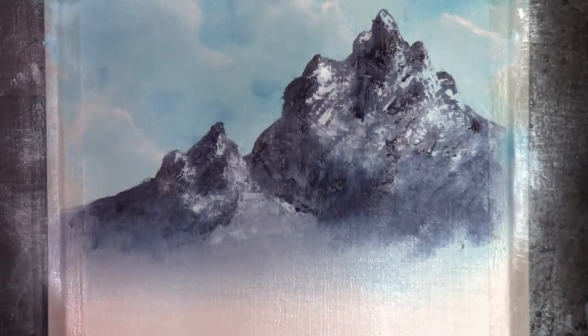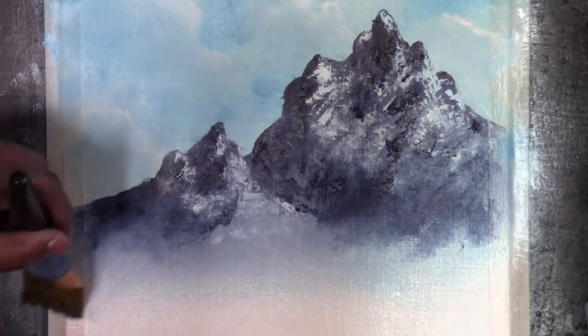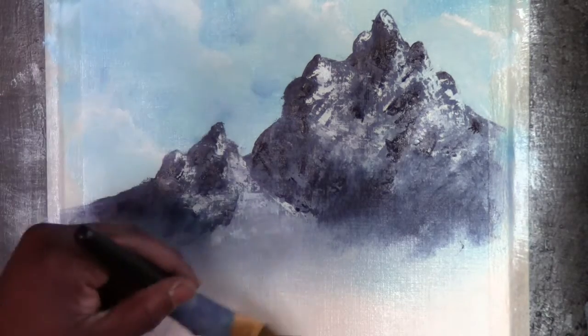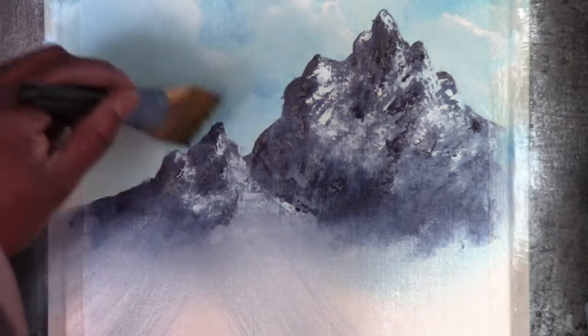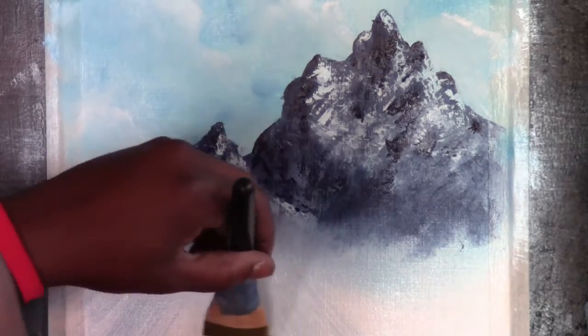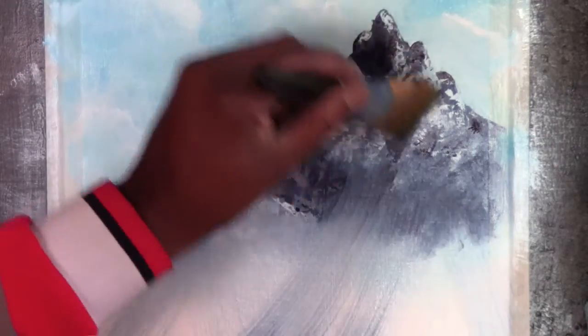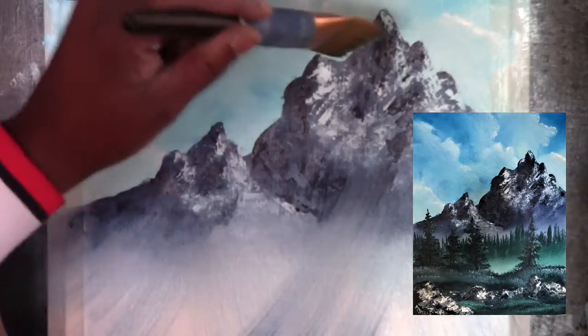Not all the way up. Go from the bottom and go upward into the mountain. Go way down below, because you're going to pick up some of that white in there. Way down below. Go on up. But now you see the direction everything's taking. Just like that. Way down below there.